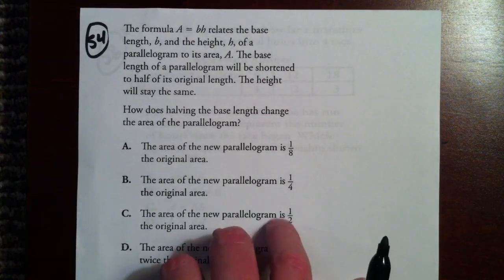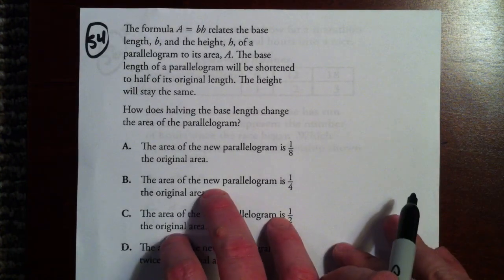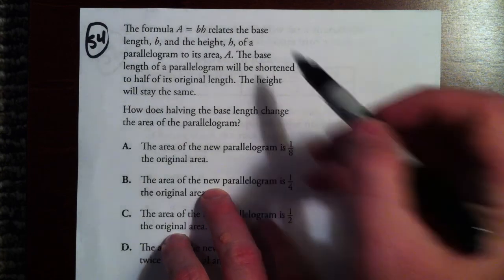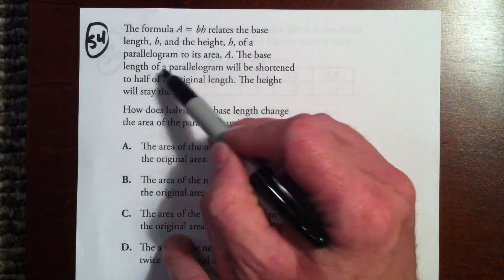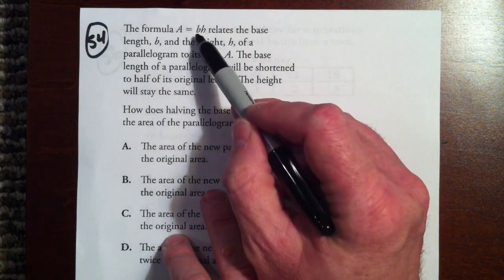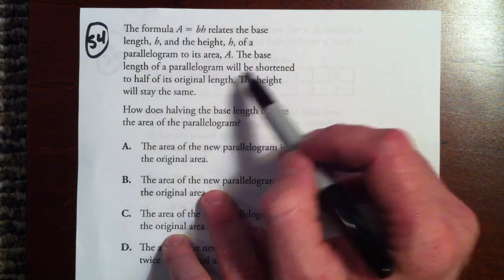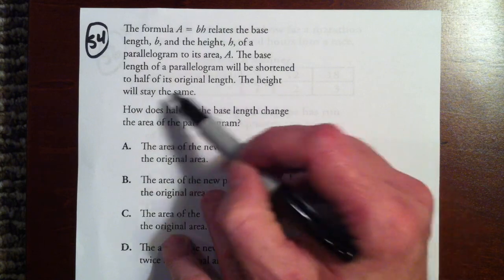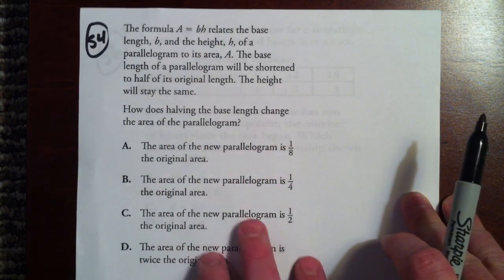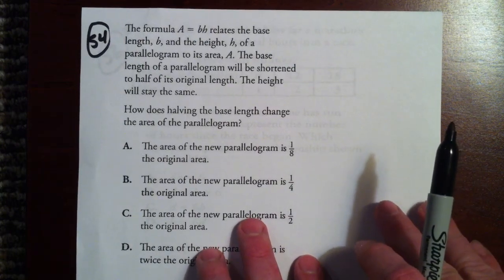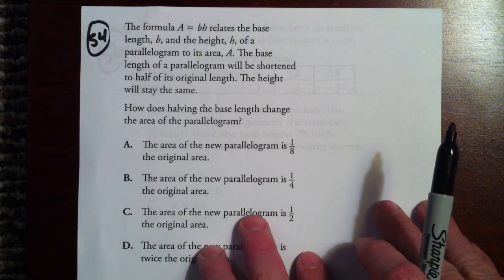The formula A equals B times H relates the base length B and the height H of a parallelogram to its area. So in other words, we have to multiply the base times the height to equal area. The base length of a parallelogram will be shortened to half its original length. The height will stay the same. How does halving the base length change the area of the parallelogram?